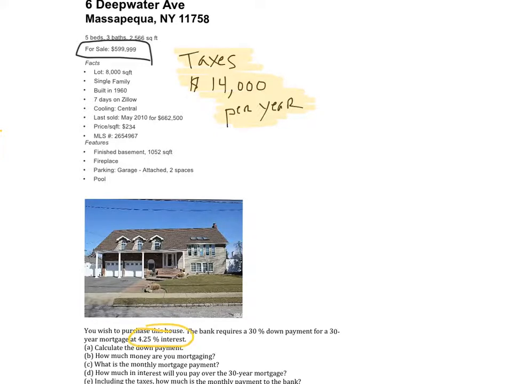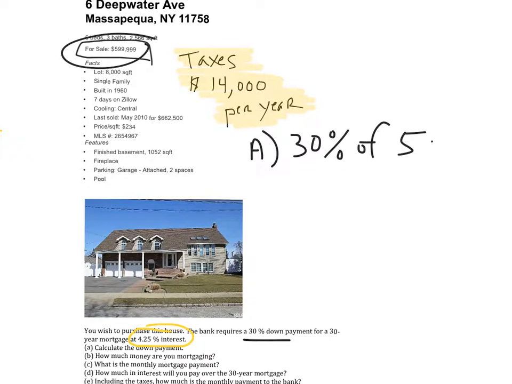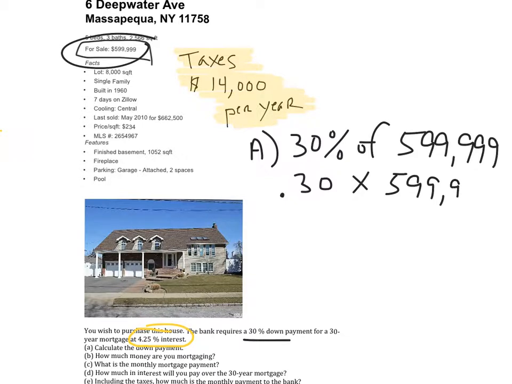and the question says you're paying 4.25% interest. And in letter A, we need to try to figure out what the down payment is going to be. 30% down, so we're going to go 30% of the price of the house, of the $599,999. So on your calculator, multiply 0.30 for 30% of $599,999, and this is going to calculate how much our down payment is going to be.